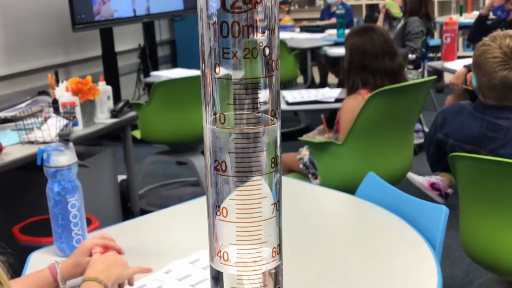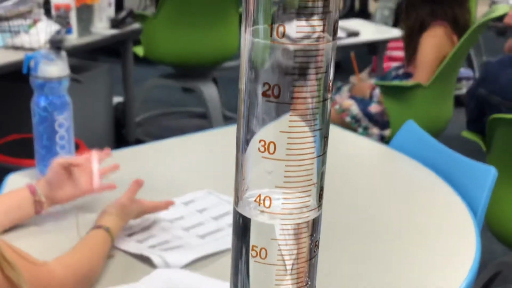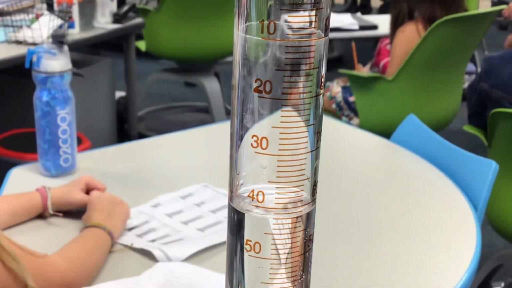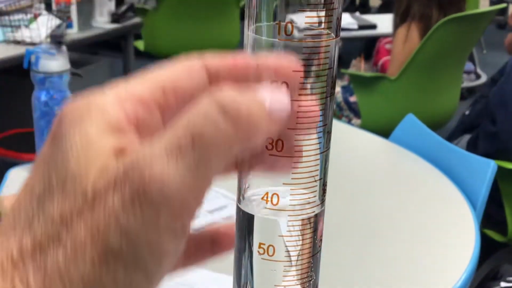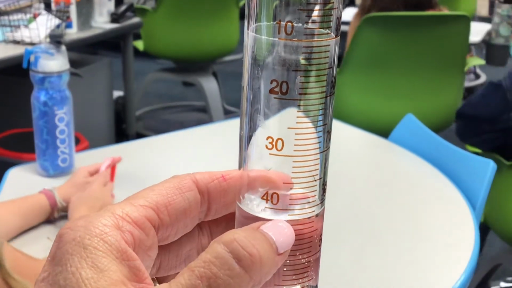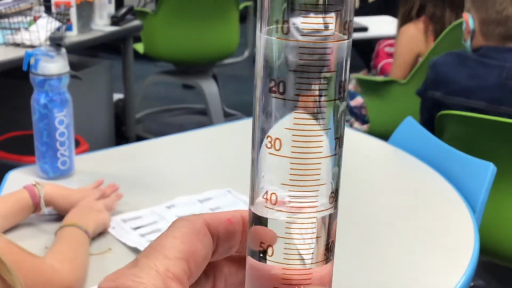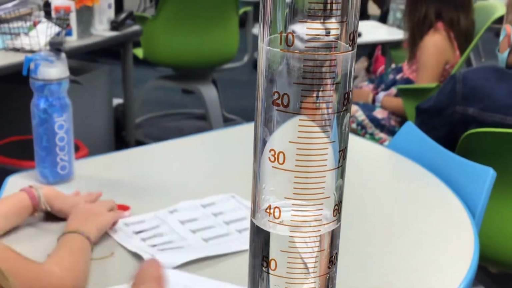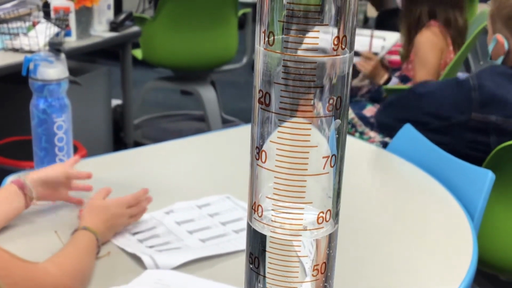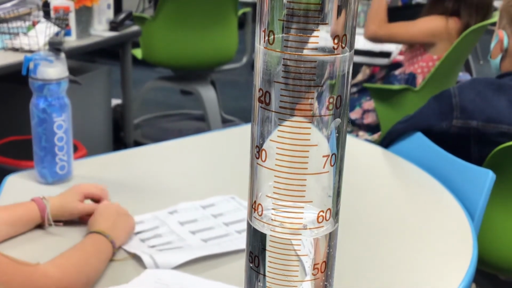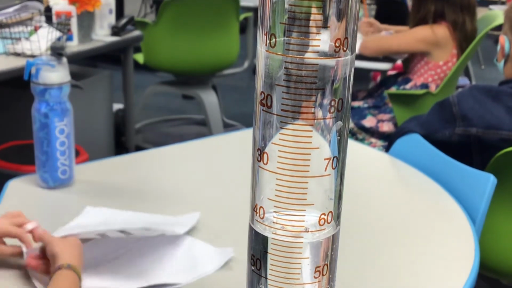Which number would tell us? When we look at this amount of water, how do we know which side to use? Is it 44? If I count from here, it's 10, 20, 30, 31, 32. I'm sorry, 42. Or is it over here? Is it 58? How do I know which one to use? Stella? Because the 40 is right there and the 50 is right there. So it's under the 40.